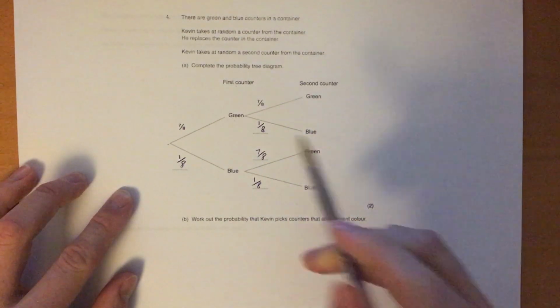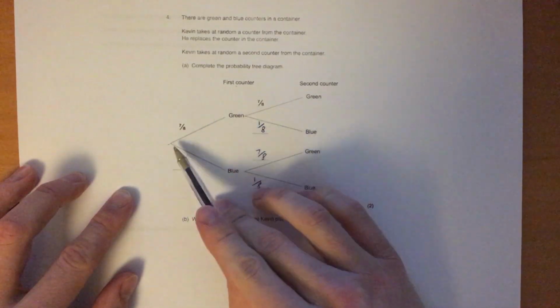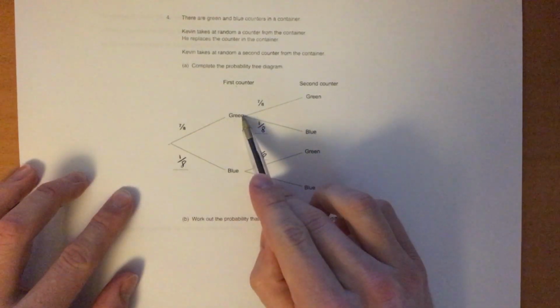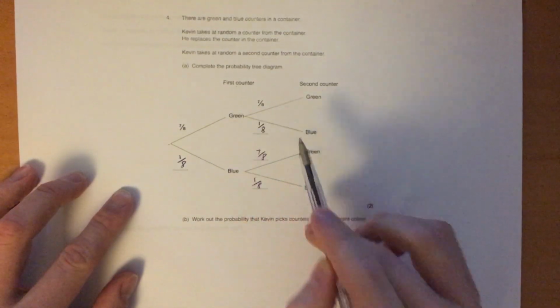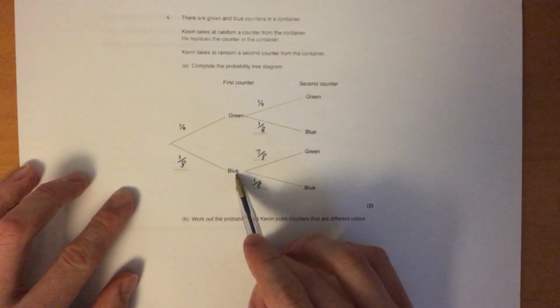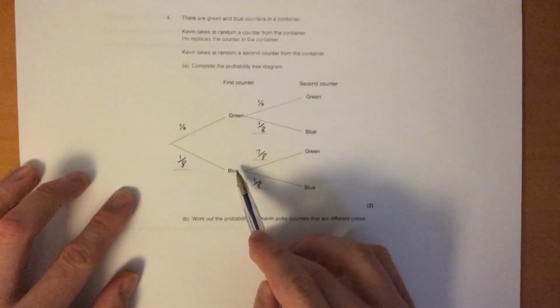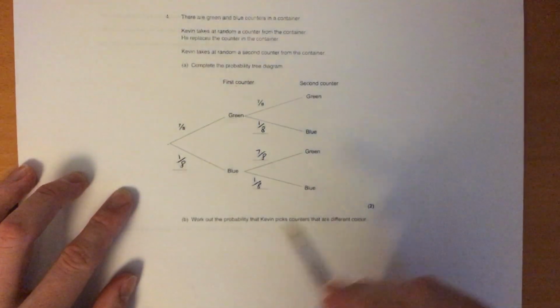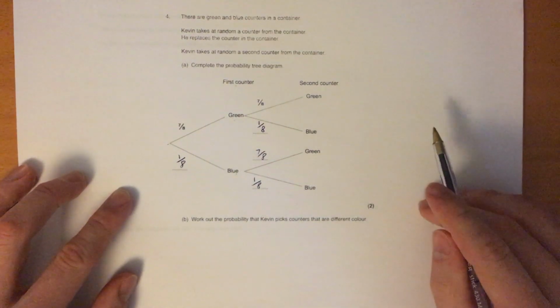Okay, just to remind you, that's his first pick. He could either pick green or he could pick blue. But if he had picked green, then his second pick could either be green or blue. Or if his first pick was blue, his second pick could either be green or blue. Okay, so that is 2 marks to begin with, that's fine.